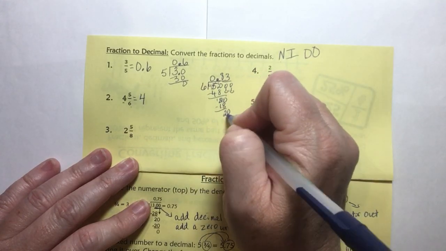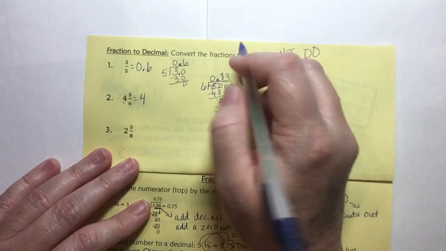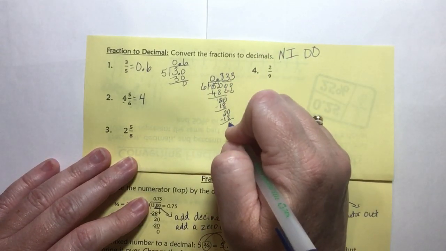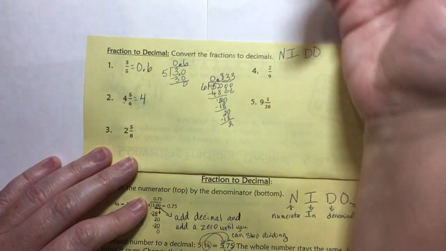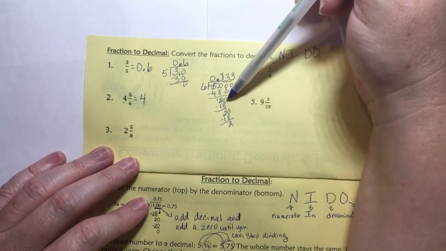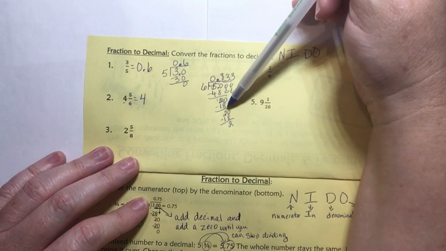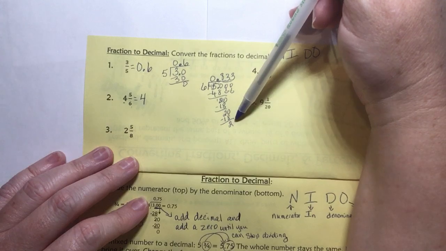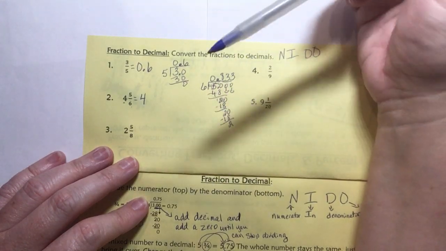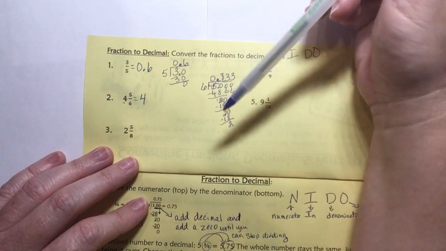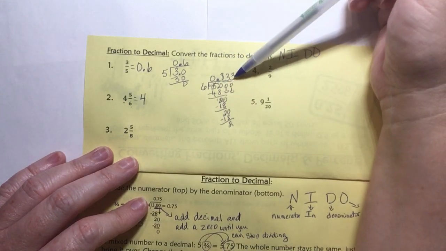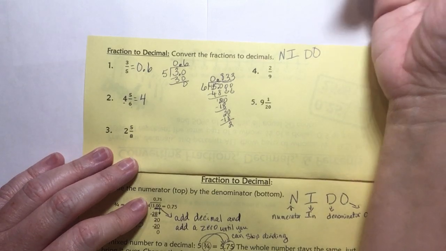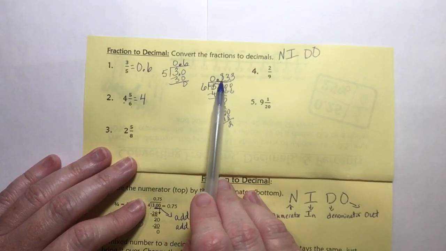Didn't I get a 2 already? Yep, I sure did. 6 goes into 20 3 times, it's 18. Okay, see what's happening here, guys? I've got 20, subtract 18, 20, subtract 18. If I bring down another 0, it's going to be 20, subtract 18. So you see what's happening, right? The same thing is repeating over and over again. So that means this is going to be a repeating decimal. It's a little bit different than the 1/3 though, because we have the 8.